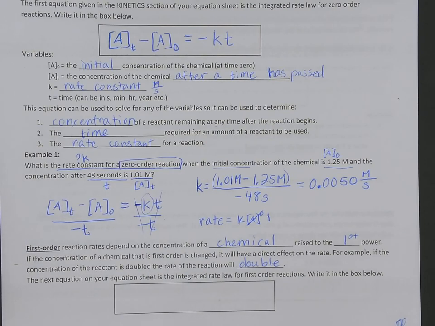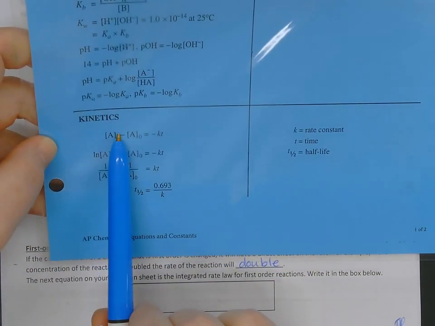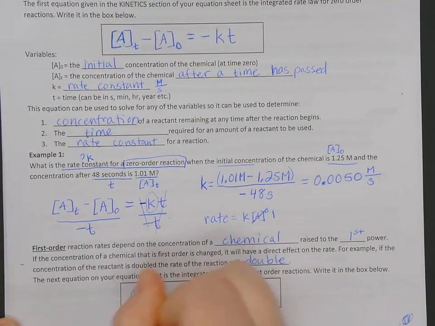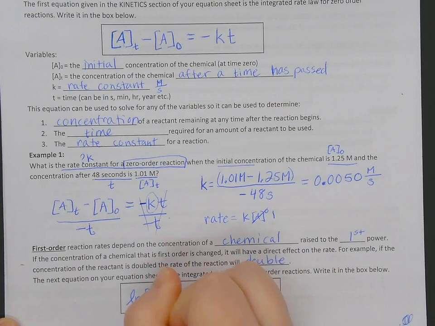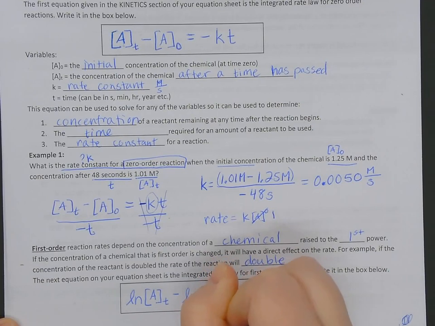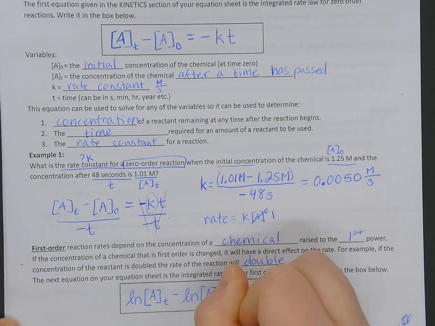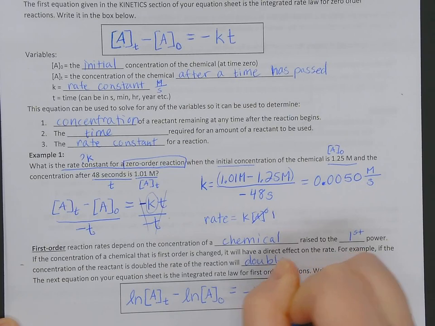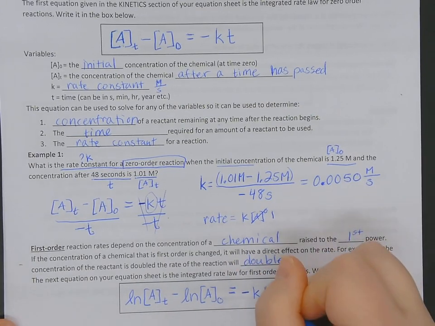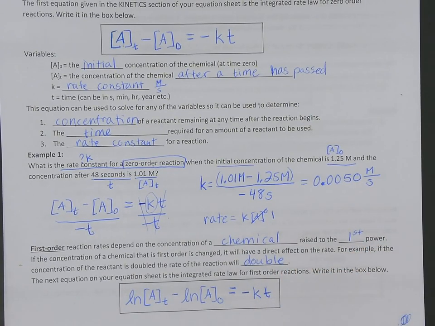So the next equation on your equation sheet is the integrated rate law for first order reaction. So we're going to write that down. When we look at our equation sheet, they are luckily in order. So it's 0, first, and second order. So the first order equation is the natural log of the concentration of A at time t minus the natural log of the concentration of A at time 0 equals negative kt. Still with that negative there, so be extra careful with that.